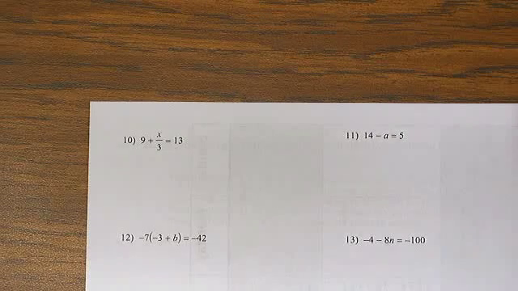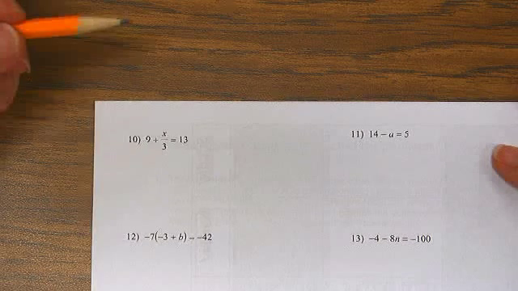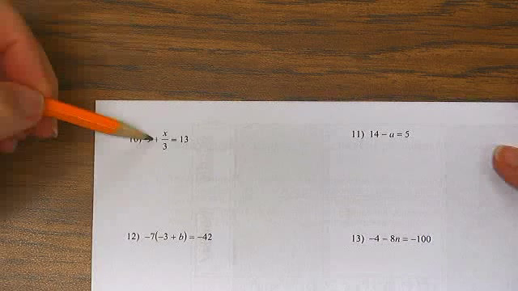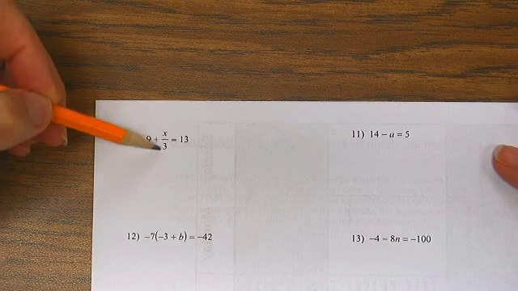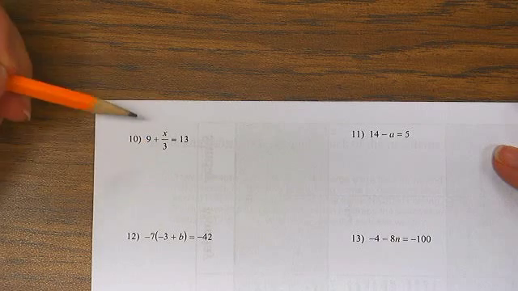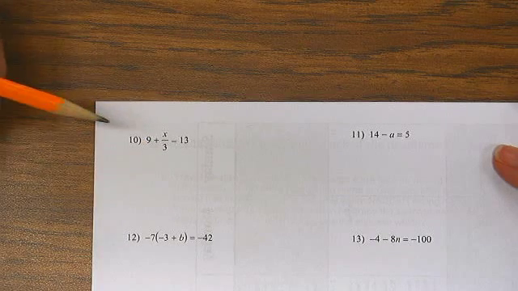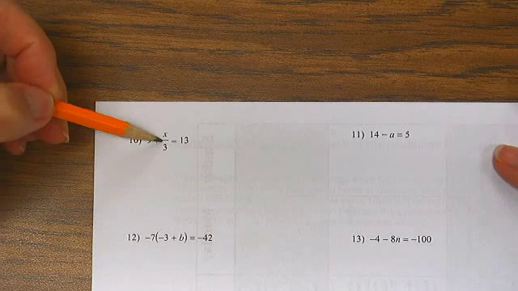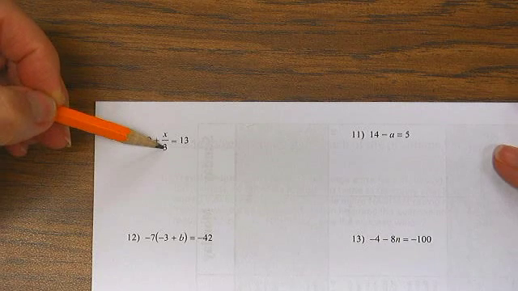Algebra 1, Unit 2, review problems 10 through 13. These are a little more interesting. Here we have 9 plus the variable x divided by 3 equals 13. We have two things in our way. We have the 9 and we have this ugly divided by 3.